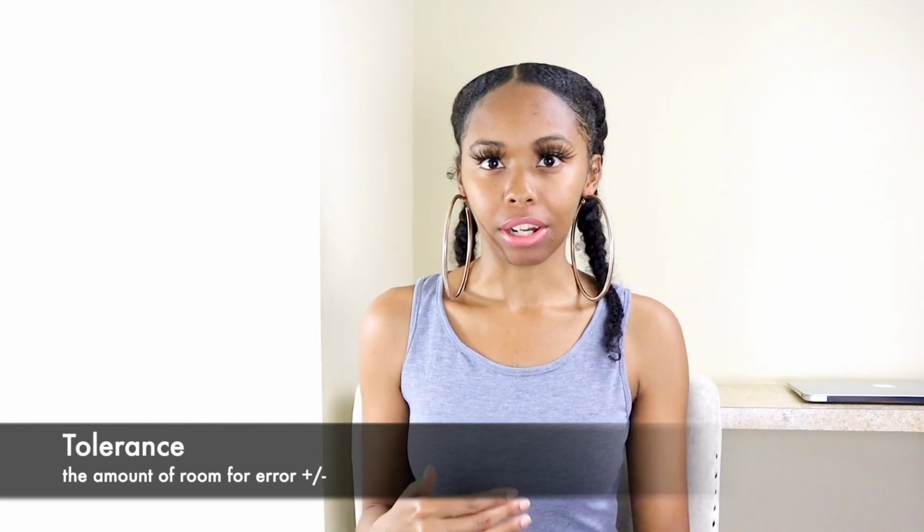your room for error when creating the garment, whether it can be a little less or a little more. So let's say your tolerance is a ½ inch from the spec given. So it can be a ½ inch less than what you provided or a ½ inch more than what you provided. Tolerance can also refer to the bulk production.